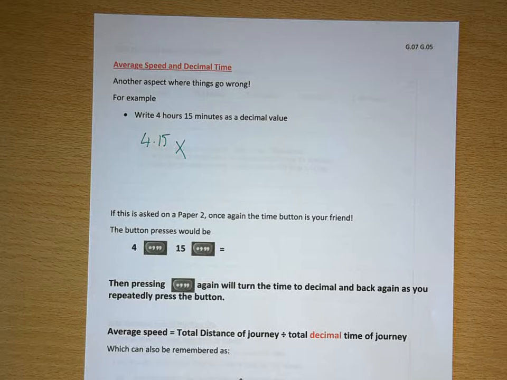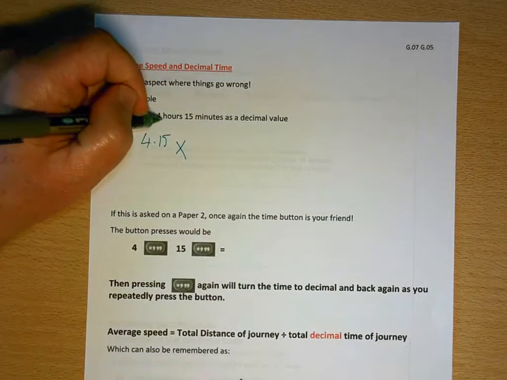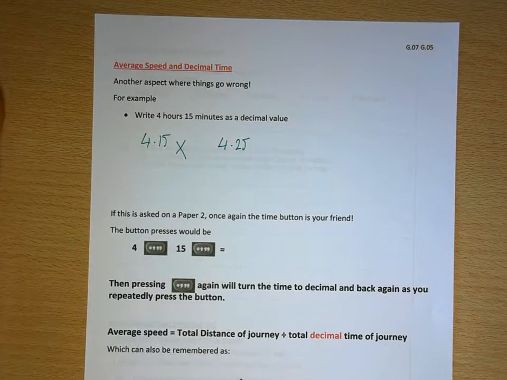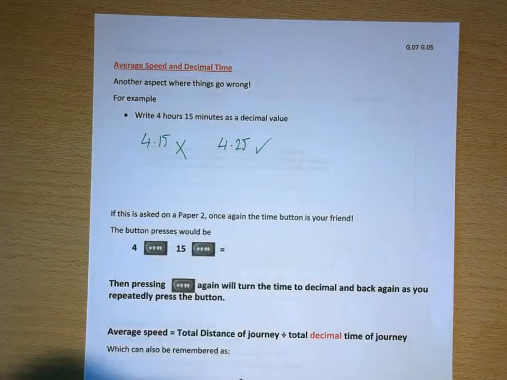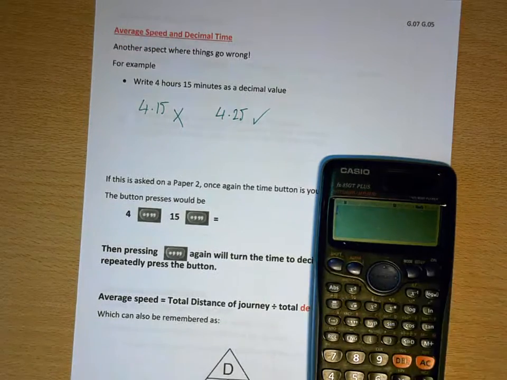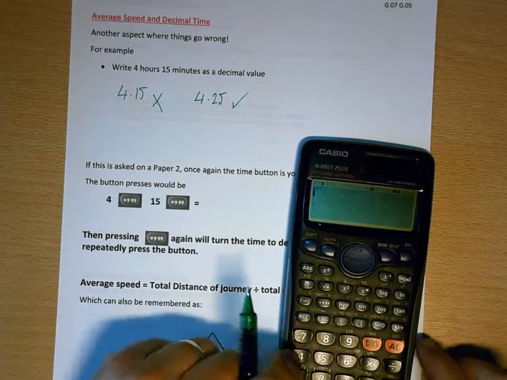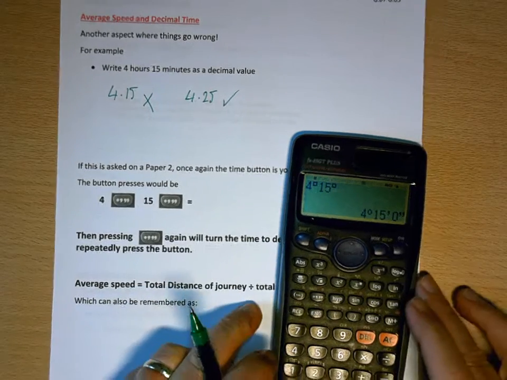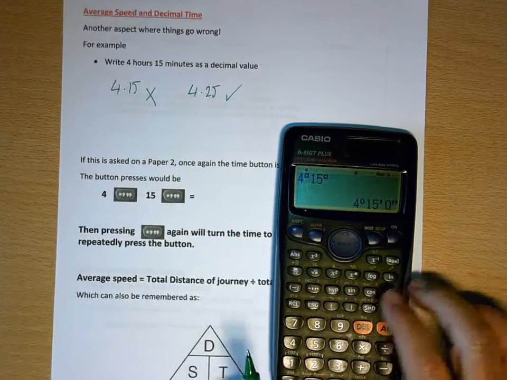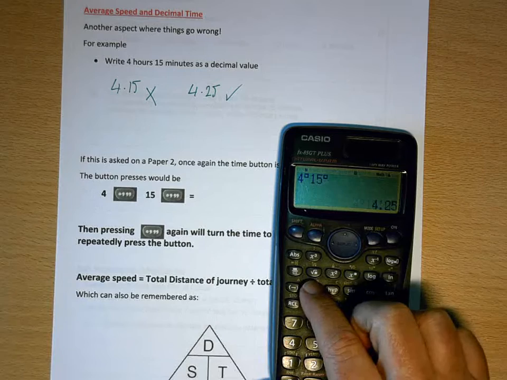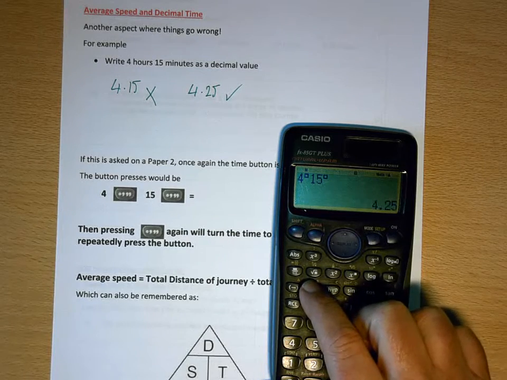And a quarter, as a decimal, is 0.25. So 4 hours 15 minutes is actually 4.25. So you have to be careful. If you're on a paper 2, we're back to the time button, and if we write 4 hours 15 minutes, that gives it in time, and then if you press it again, it'll turn it into a decimal for you. So 4 hours 15 minutes, 4.25.